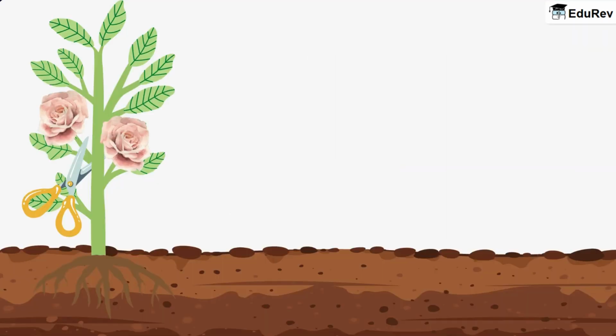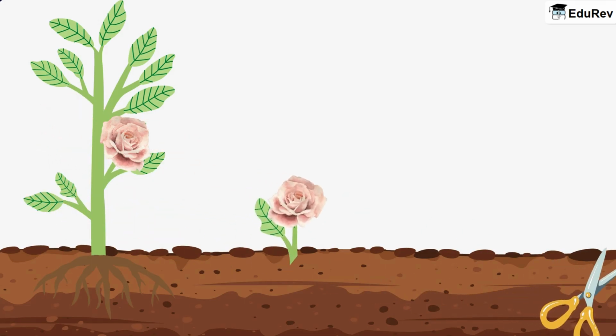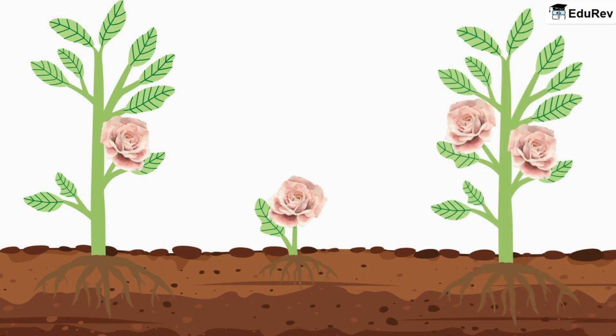Now remember the example of rose. Here, the stem is a vegetative part. In this method, a part of the stem is cut. Now the lower end of the stem cutting is buried in the moist soil. After a few days, this cutting develops new roots and this stem produces a rose flower and converts into a whole new plant.